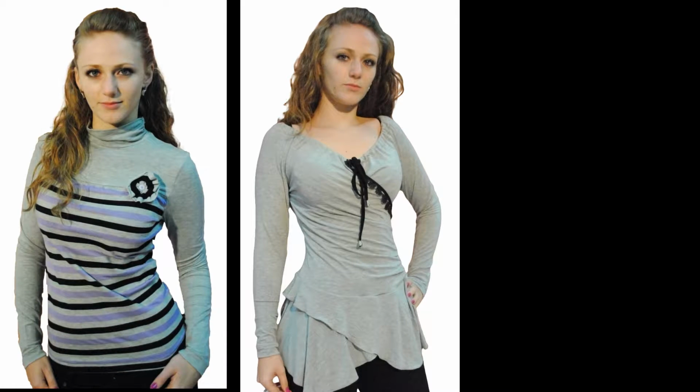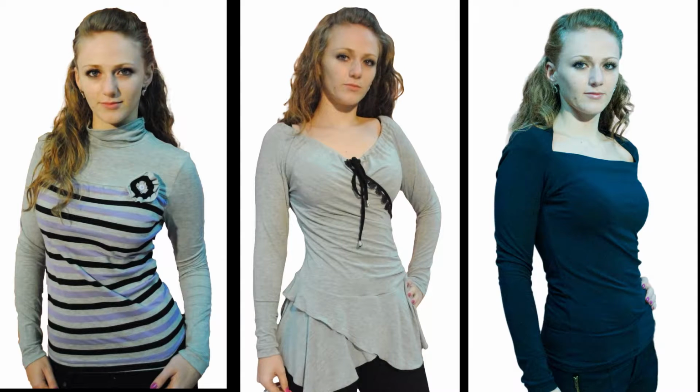Here are the steps to follow. You can use this tutorial to make any kind of knit top like t-shirts, tank tops or blouses with different fit and ease. This is the basic pattern that reflects your body exactly and on top of which you can make any changes regarding design and fit.